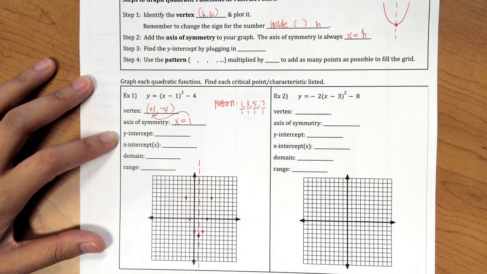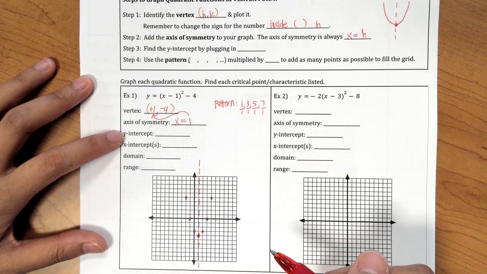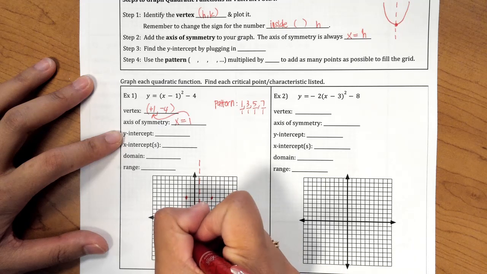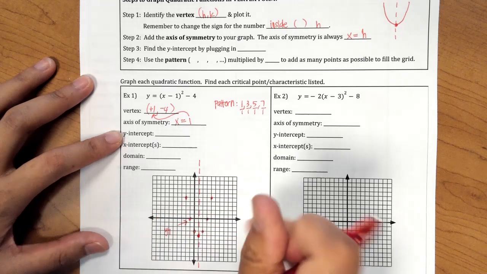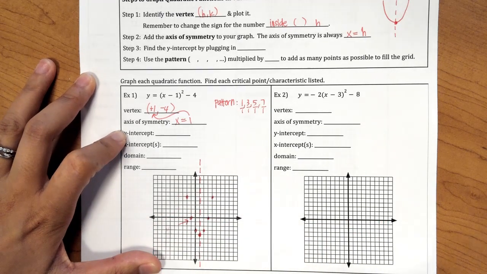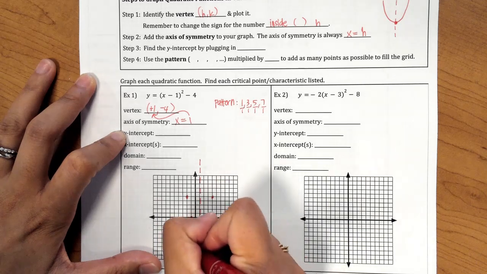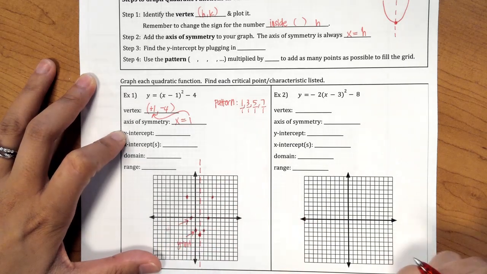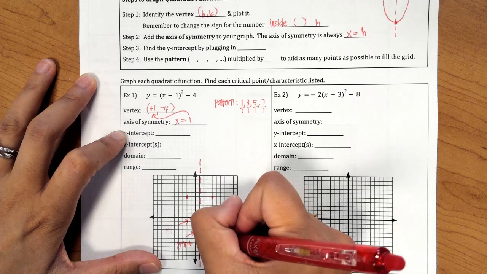Okay. Now once you do that, you can find the y-intercept from the graph, which is right here. Oops, sorry, that's my x-intercept. Where's my y-intercept? My y-intercept is here. I apologize. Okay. This is my vertex.